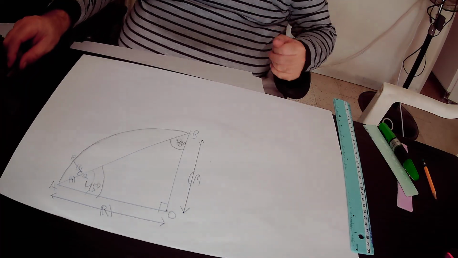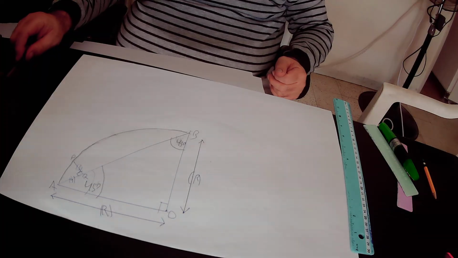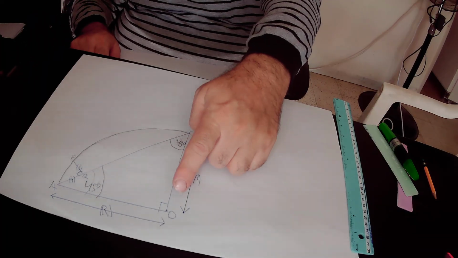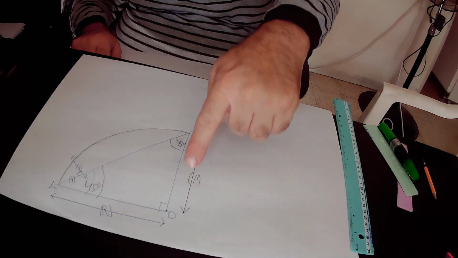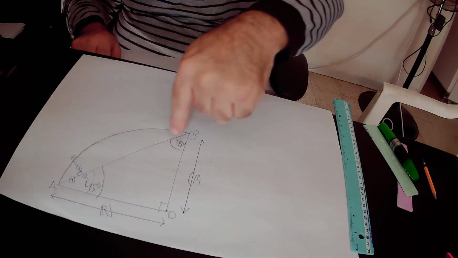So in the next step, we will do a construction. From point O, the center of this quarter circle, we will draw a perpendicular on AB.